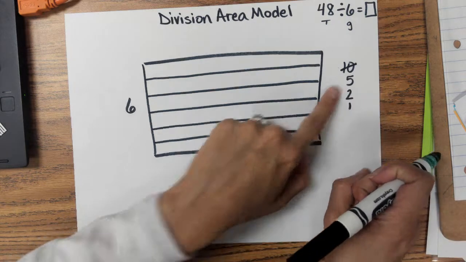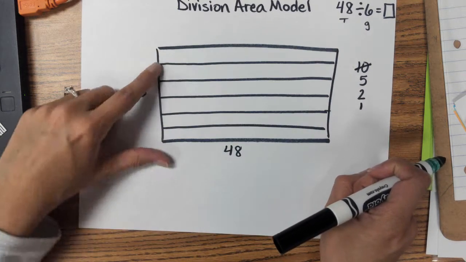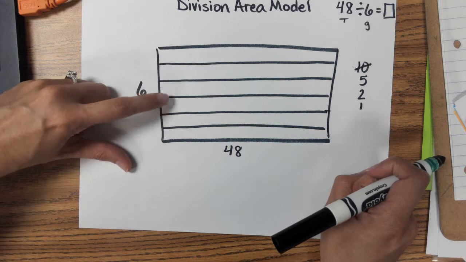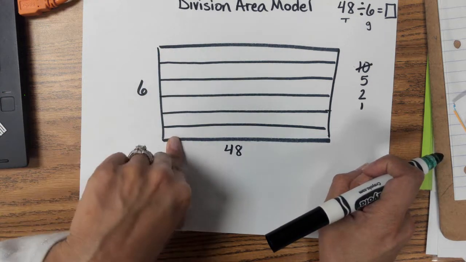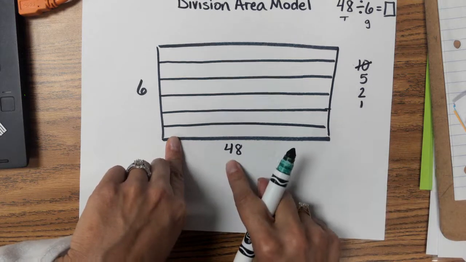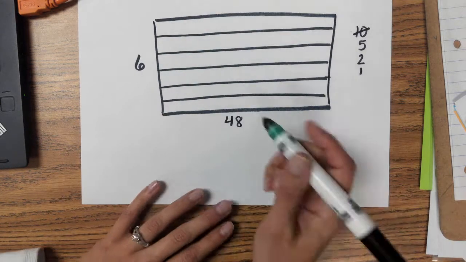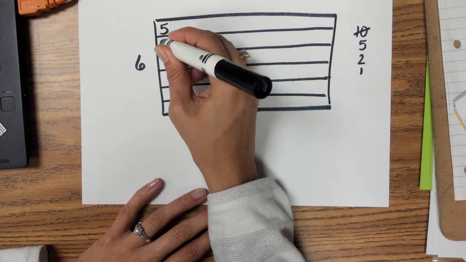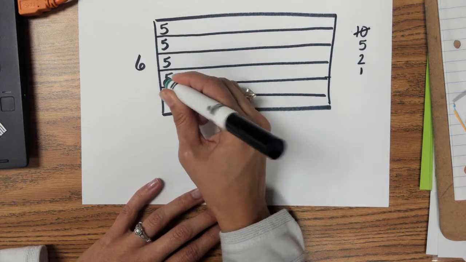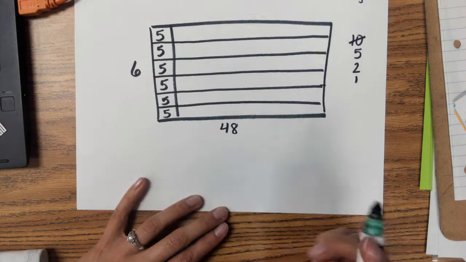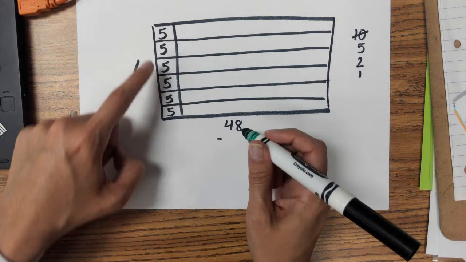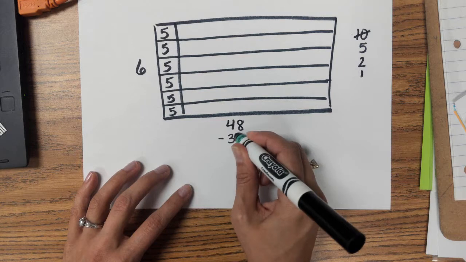Okay, let's see if I can put 5 into each group. 5, 10, 15, 20, 25, 30. If I put 5 in each group, I'm going to use 30. Do I have enough to share 30? The answer is yes. So I'm going to go ahead and put 5 into each group. I put a line that's sharing round 1. And when I share 5 6 times, that's 30.